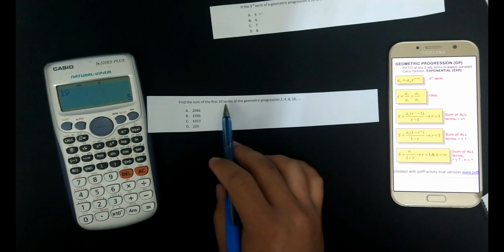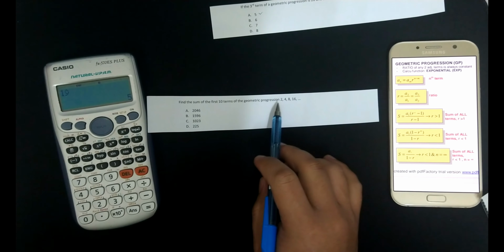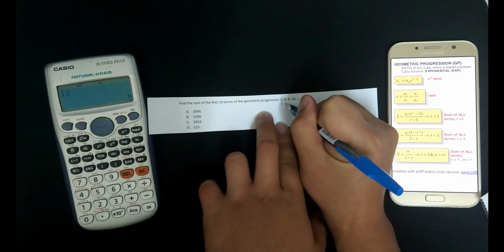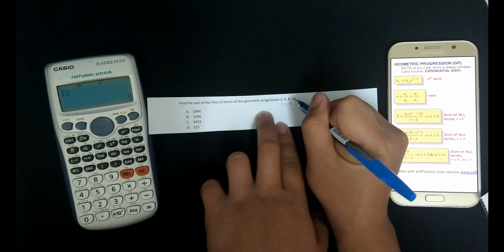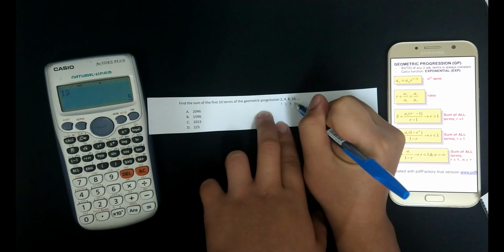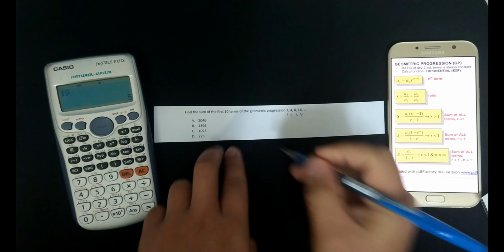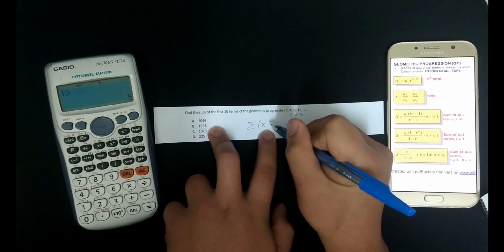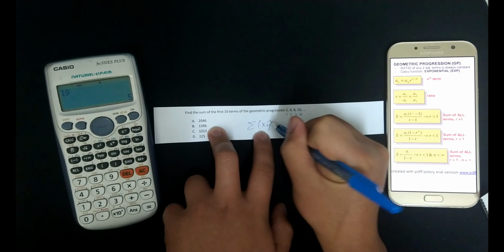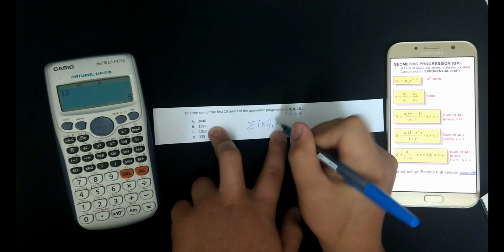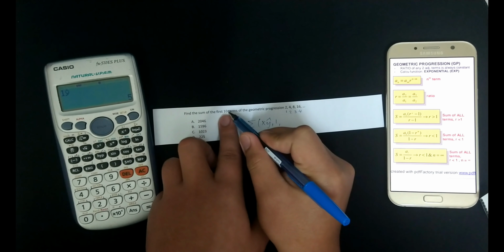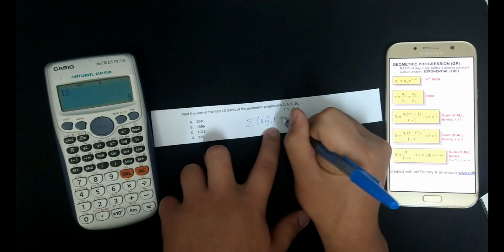Find the sum of the first 10 terms of the geometric progression 2, 4, 8, 16. So 2 here is the first term, 4 is the second term, 8 is the third term, 16 is the fourth term. So we need to find the summation of all the terms with corresponding y coordinate, from the first term to the 10th term.